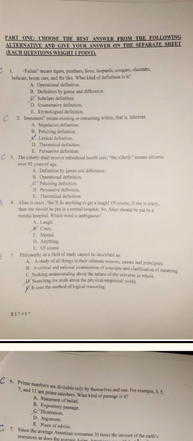It says that Alice is crazy. She will do anything to get a laugh. Of course, if she is crazy, then she should be put in a mental hospital. So, Alice should be put in a mental hospital. Which word is ambiguous? Look, first of all, what's the meaning of ambiguous? In logic, ambiguous is a deficiency of cognitive meaning.